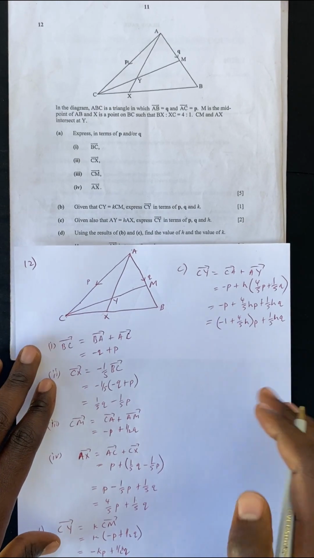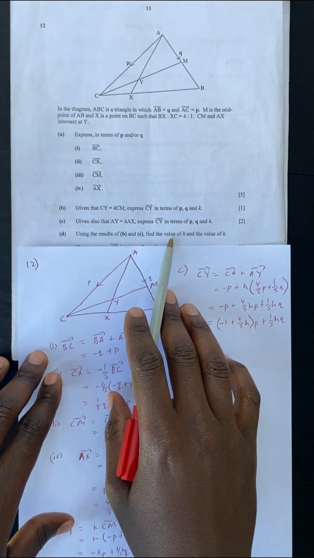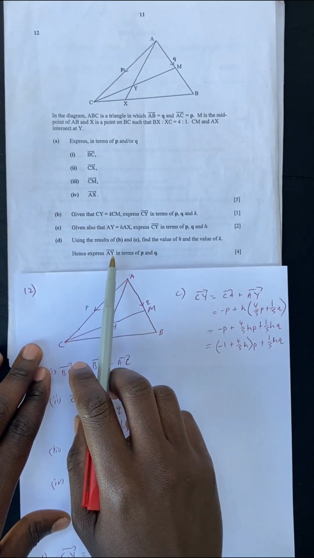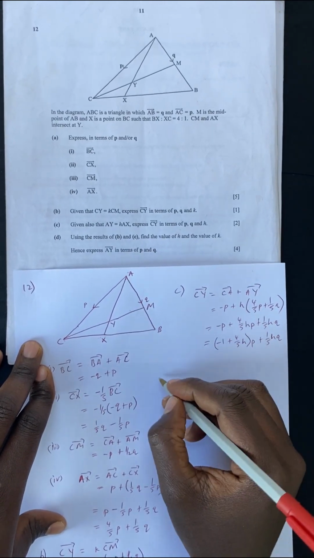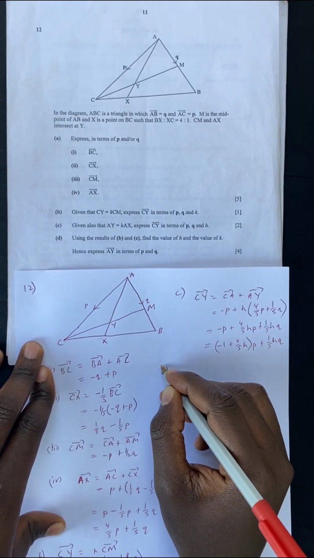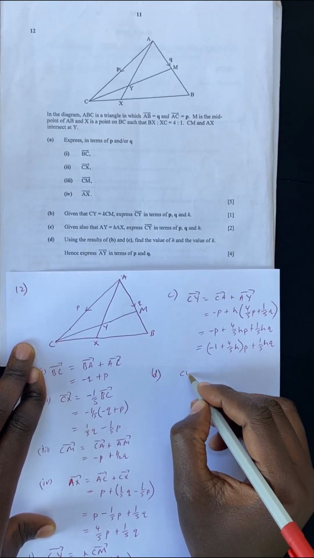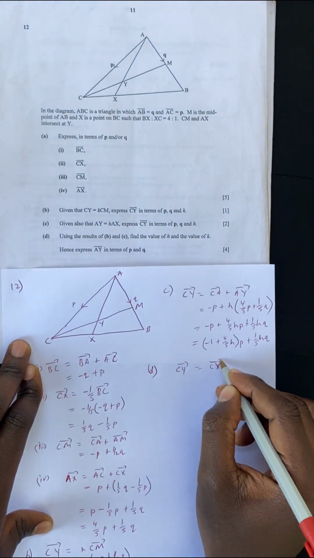Now on part D, it says using the results of B and C, find the values of H and K, hence express AY in terms of P and Q. So part D here, we need to solve a simultaneous equation. So we can just start by saying CY is equal to CY.